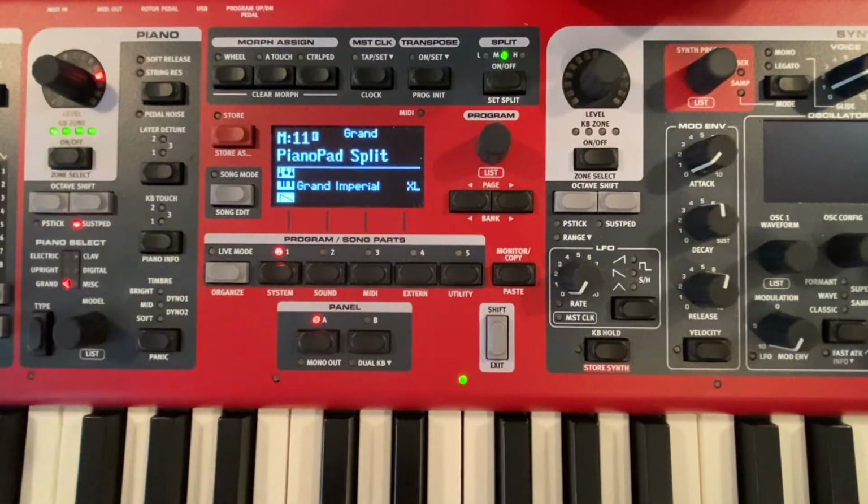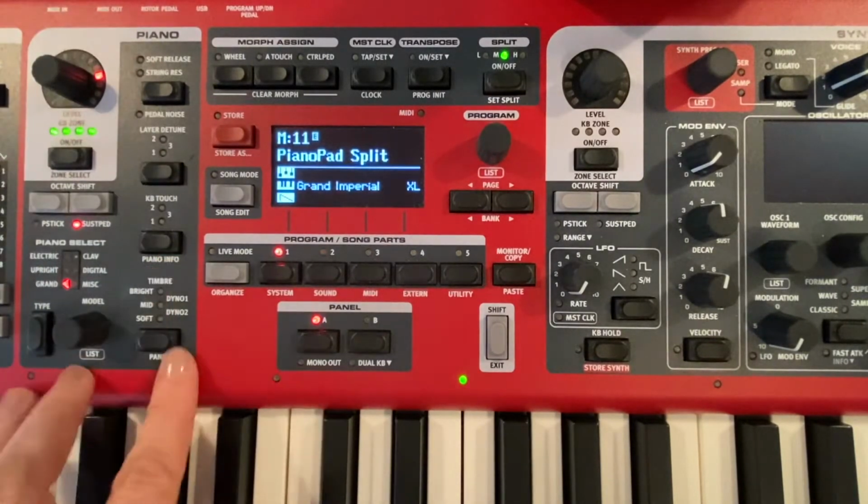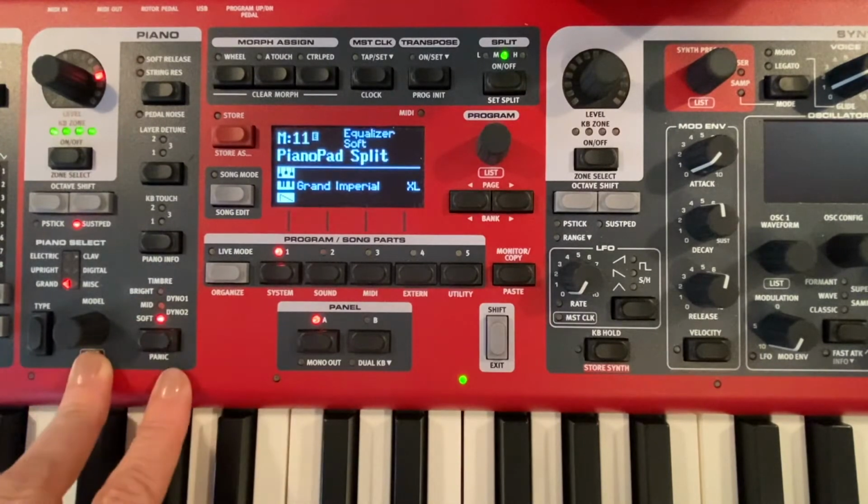So let's go to my favorite, Grand Imperial. Starting from the bottom, this is the one I use the most.